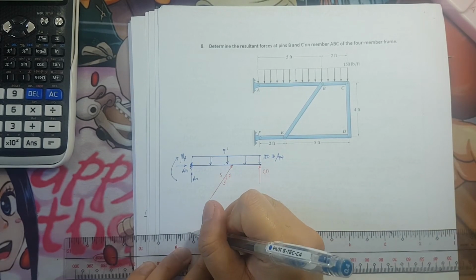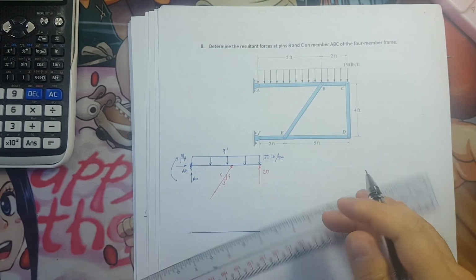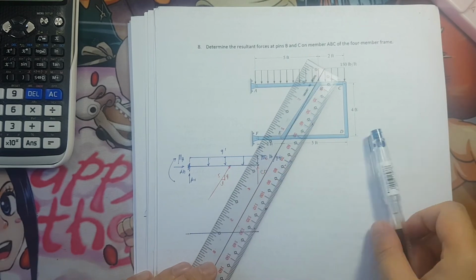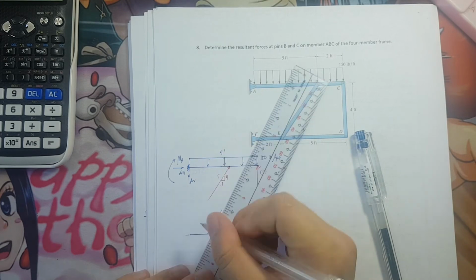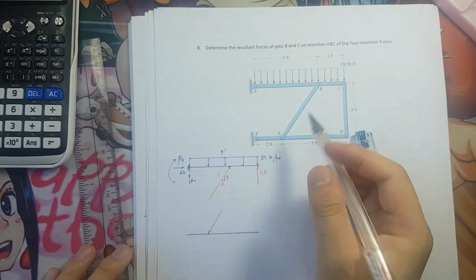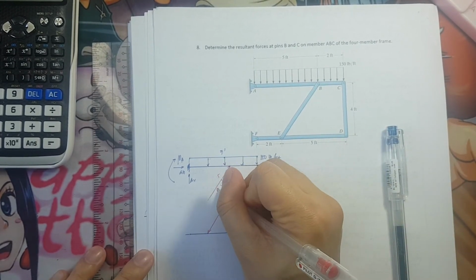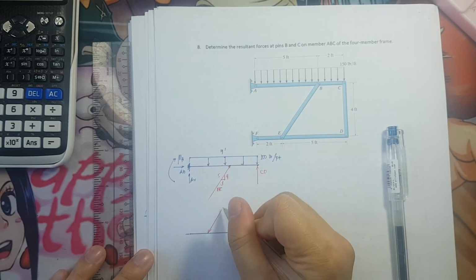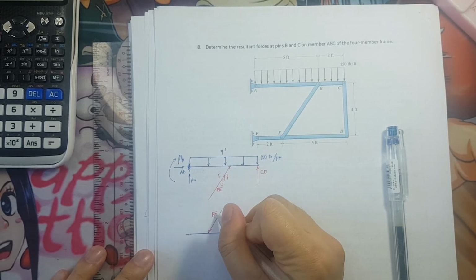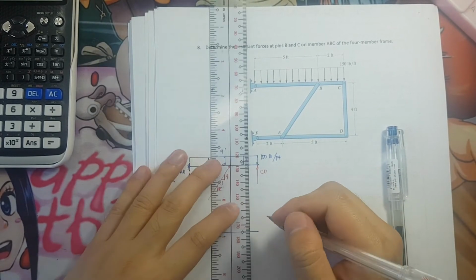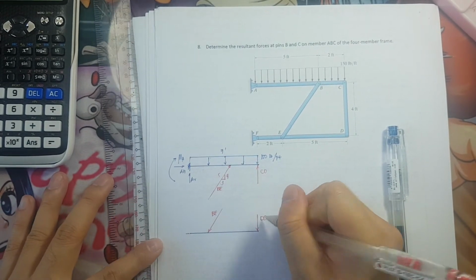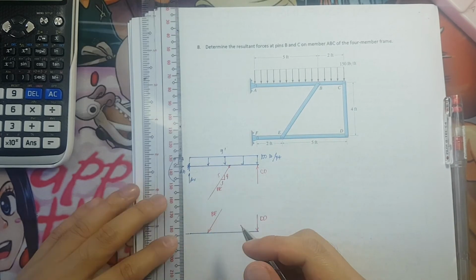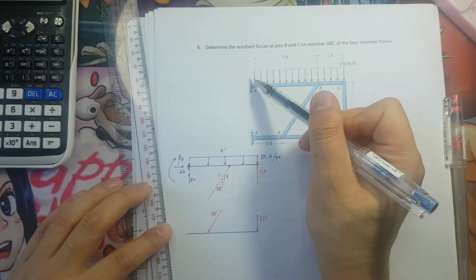So we need to redraw our free body diagram. We have here, this is BE. This is also BE, and CD would look like this. Okay, and we have here, no, it is a pin support.